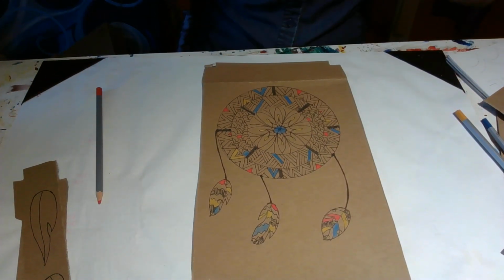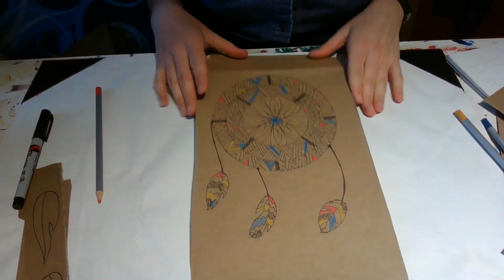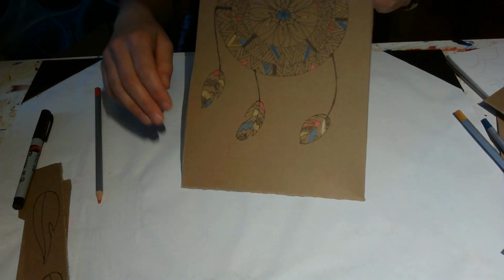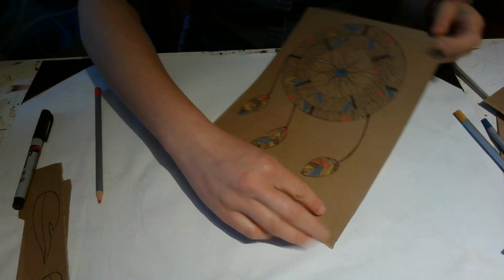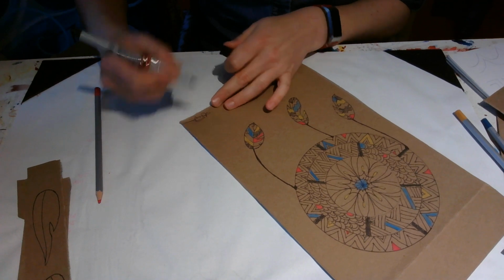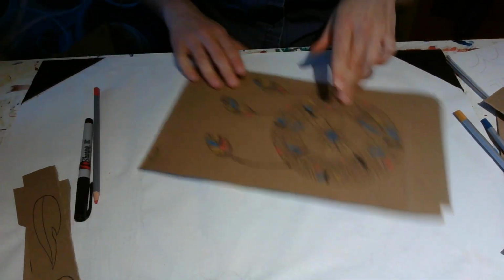Alrighty, yep, I am calling it. So there's my Dreamcatcher. If I wanted to trim off any extra, I could, or I could add a little something down here like my signature. I'll just go ahead and do that. Sign it, call it done.